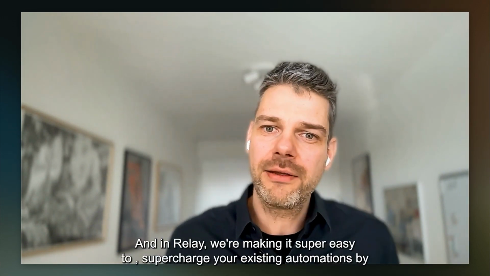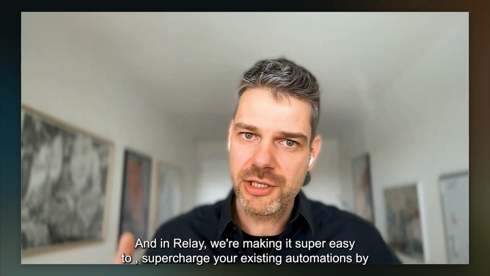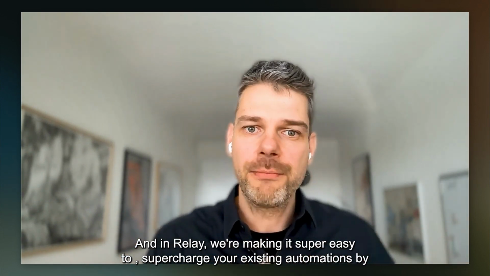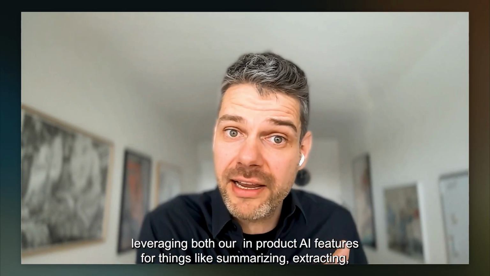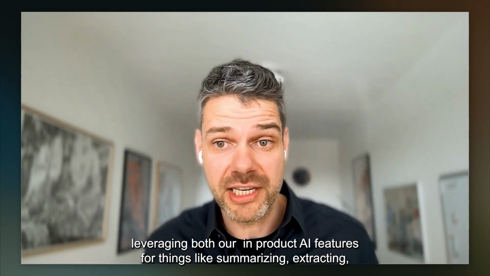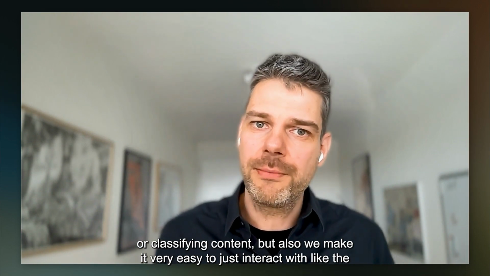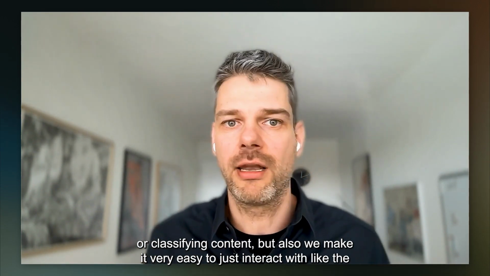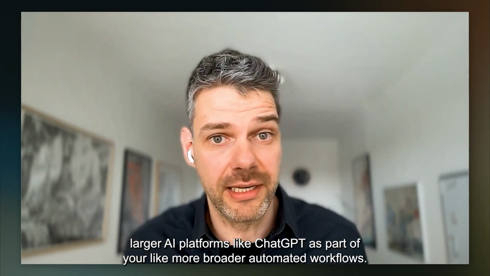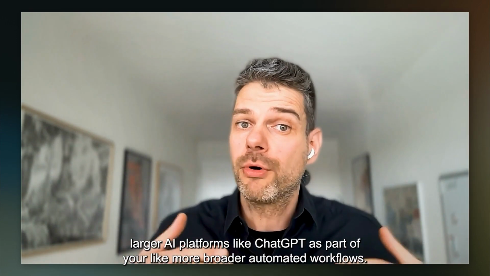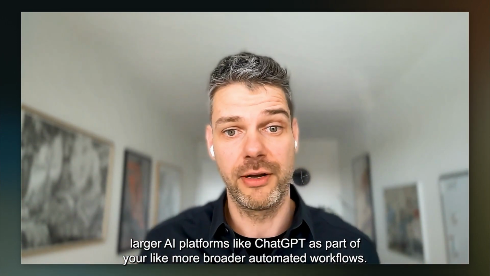And in Relay, we're making it super easy to supercharge your existing automations by leveraging both our in-product AI features for things like summarizing, extracting, or classifying content. But also we make it very easy to just interact with the larger AI platforms like ChatGPT as part of your more broader automated workflows.